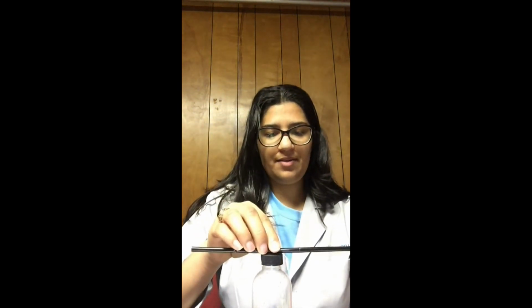Okay, so let's try the last one with the straw and the plastic bottle. I'm going to put a charge here, as I did with the comb. I'm going to rub the material and I'm going to put it in the bottle. Let's see if it's going to work. So let's try. What I want you to see is that the straw is not working now, but it worked before.